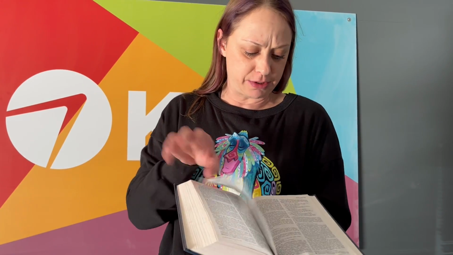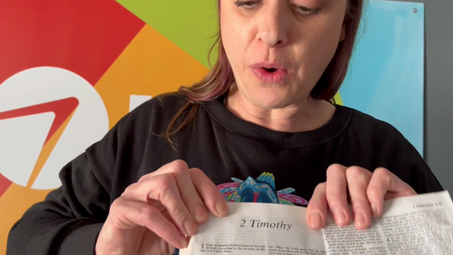So we're looking for 2 Timothy, and we were on page 800 and something. We're just going to find 2 Timothy. So we're going to get here to 2 Timothy, and then you're going to want to point out, okay, when we find 2 Timothy, here's our book. You're going to say, okay, everybody find that bigger number 1. That's our chapter number. So we're going to really go into detail.